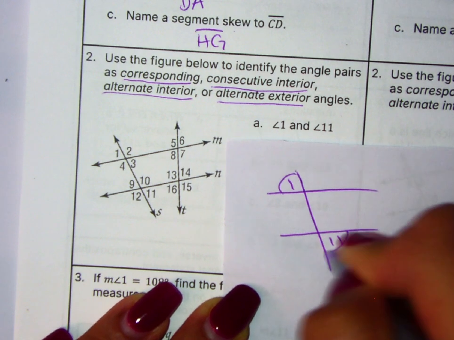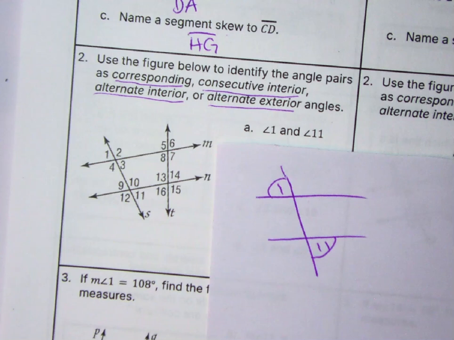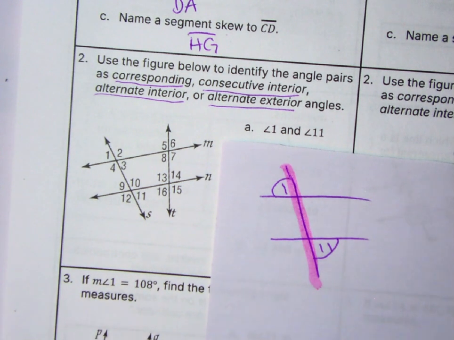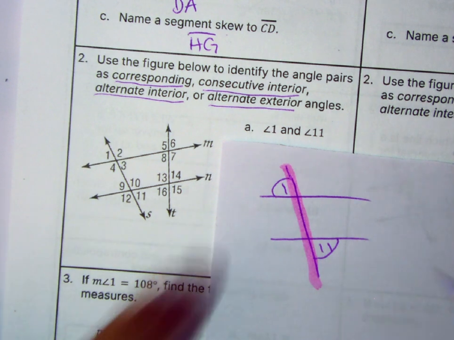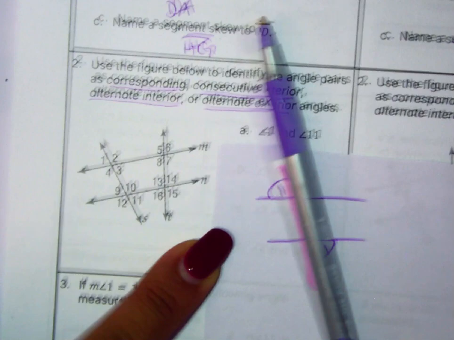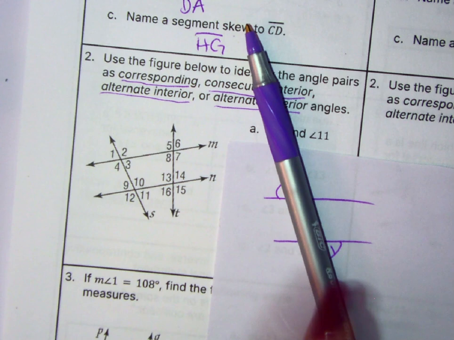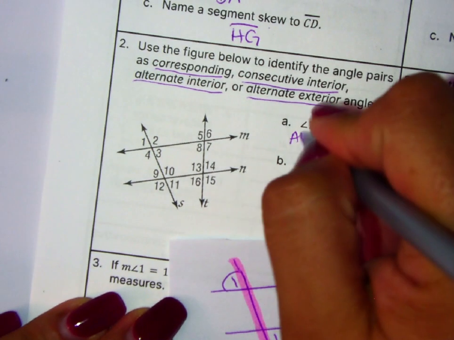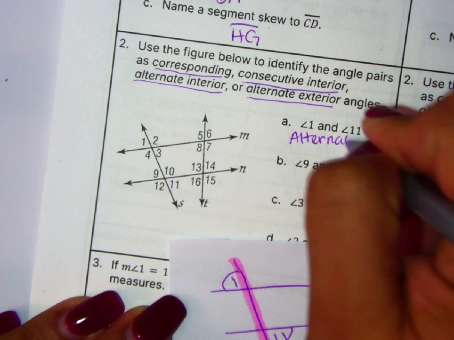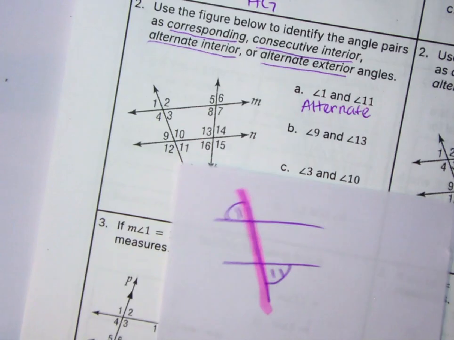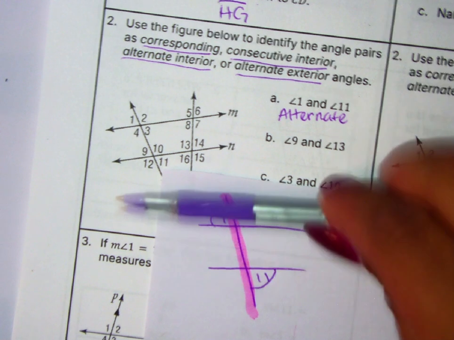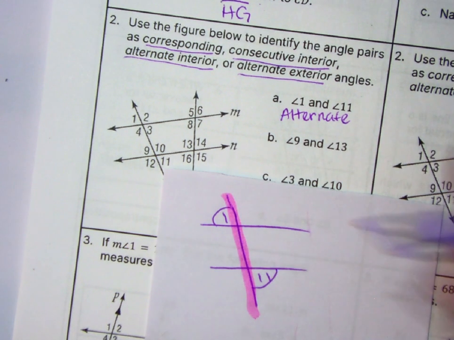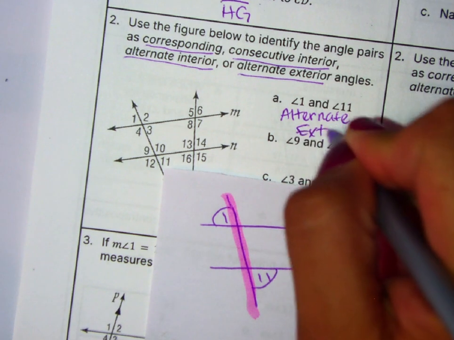This angle, this angle. So once again, identifying the transversal can help you see if they're alternate or if they're consecutive. One is on the left side, the other one's on the right side of that transversal, so they are going to be alternate. And then as far as interior or exterior, you have to look at the parallel lines. Inside is interior, outside is exterior. So these are alternate exterior.